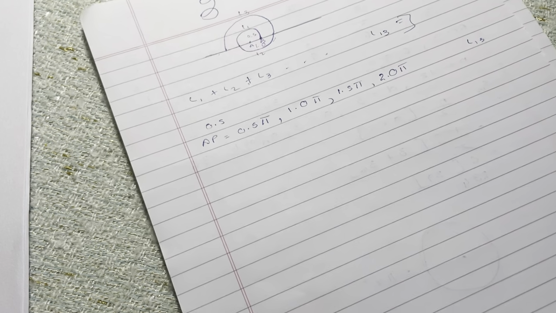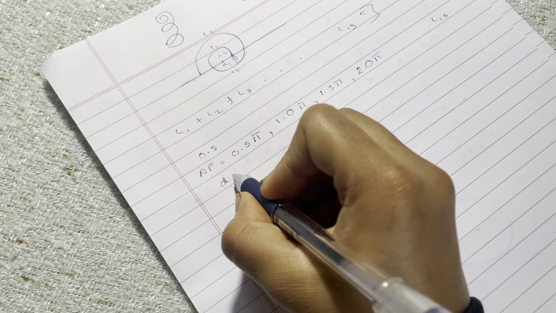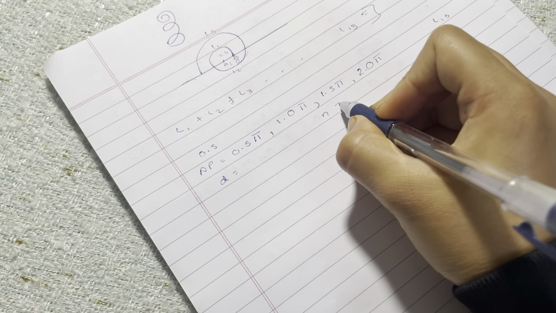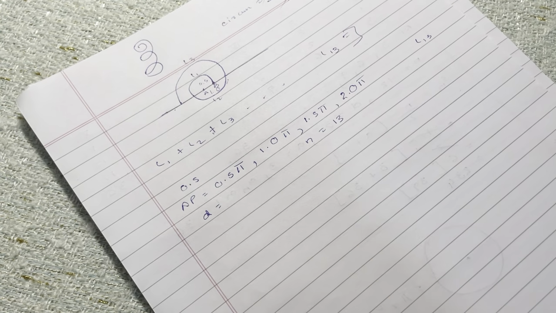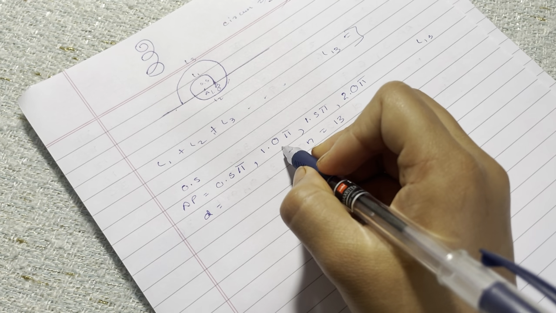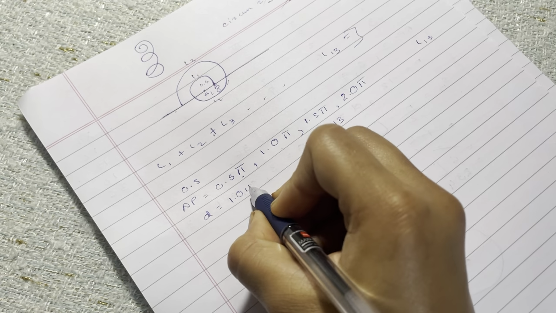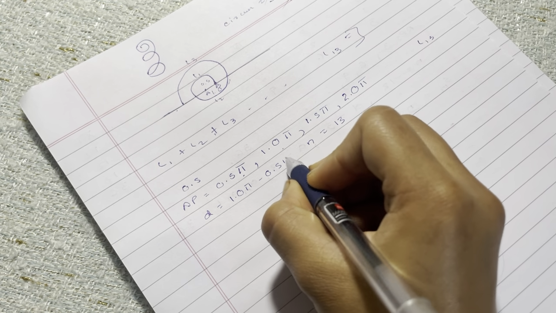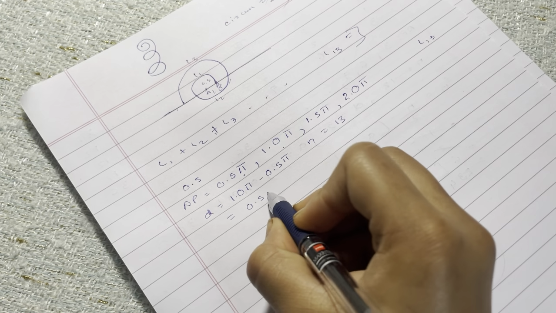The sequence increases by a common difference, which is 1.0 pi minus 0.5 pi, and that answer is 0.5 pi.